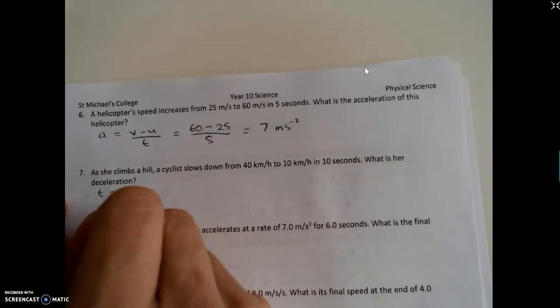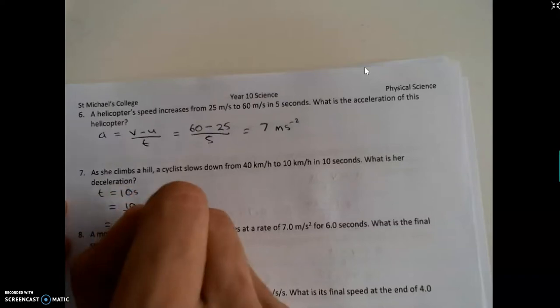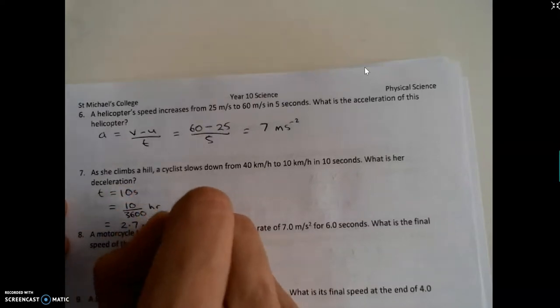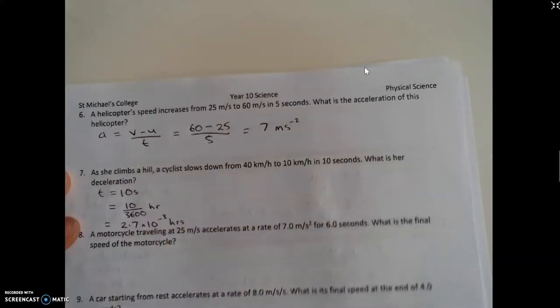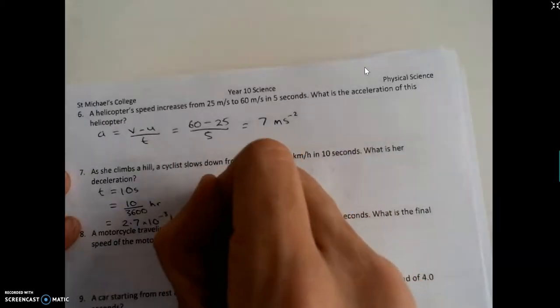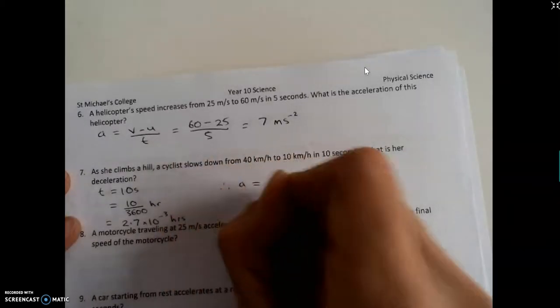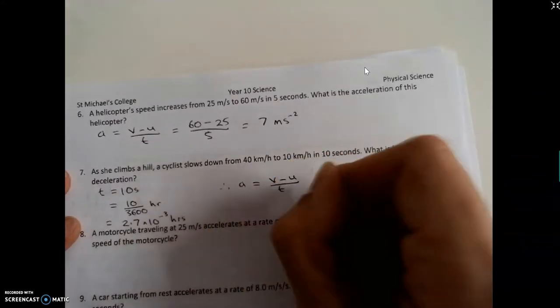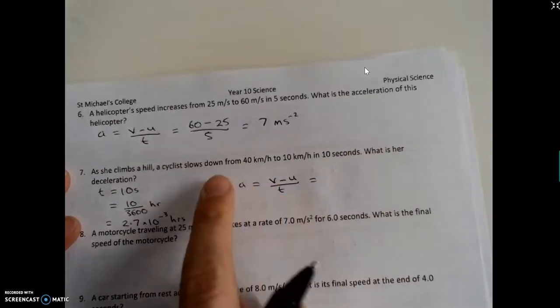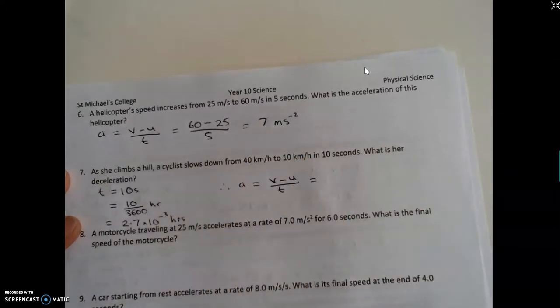2.7 times 10 to the power of -3 hours. What does that mean? It just means 0.0027 hours. So therefore, the acceleration is equal to v minus u over t. It goes from 40 to 10.